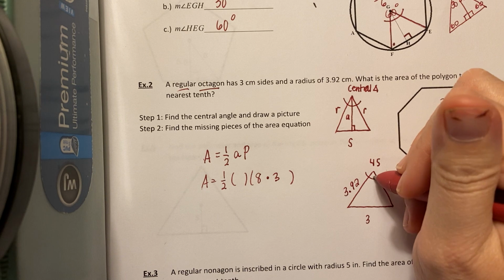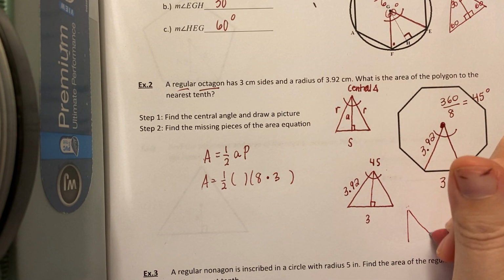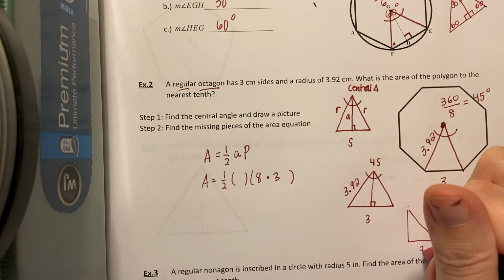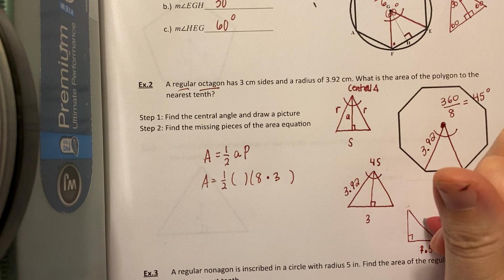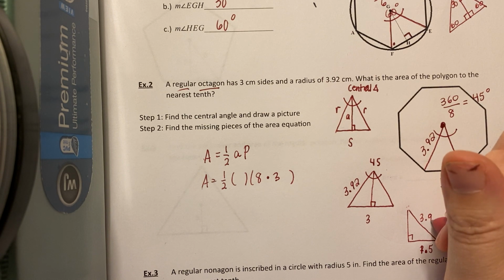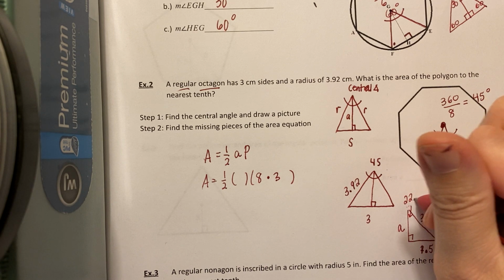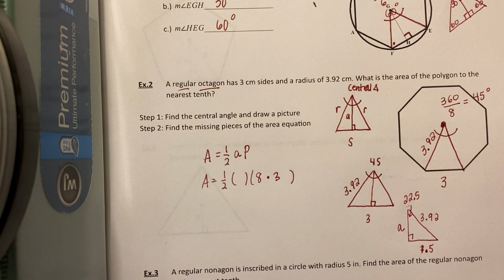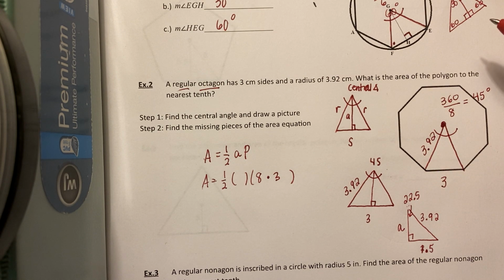Okay, then I have to cut this triangle in half every time. So every single time I cut it in half, this now would not be 3, sorry, that'd be 1.5. This would be 3.92. This is my apothem, and then this angle would be 22.5. So the side cuts in half, the radius doesn't, but the central angle does, okay?